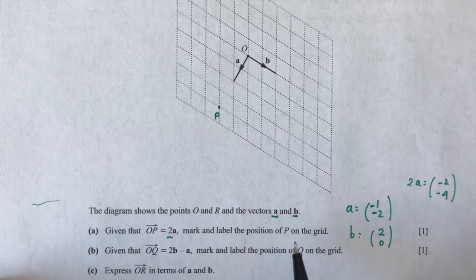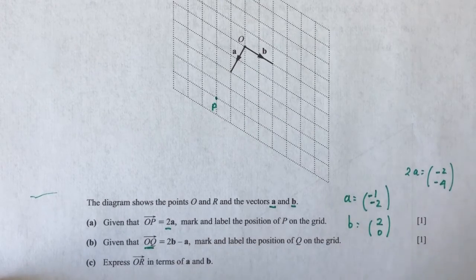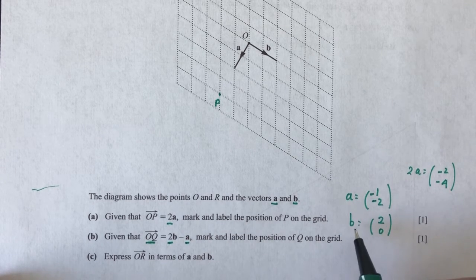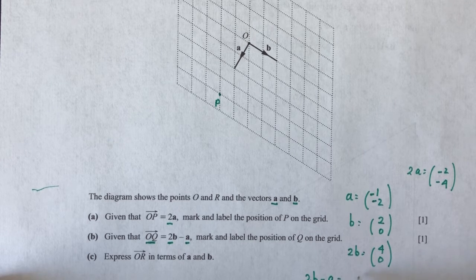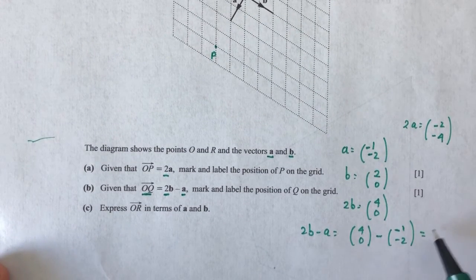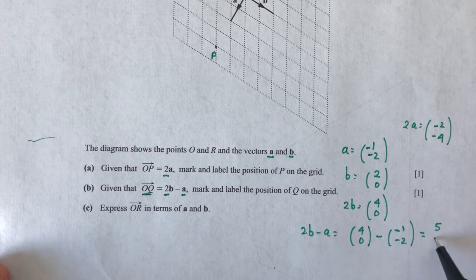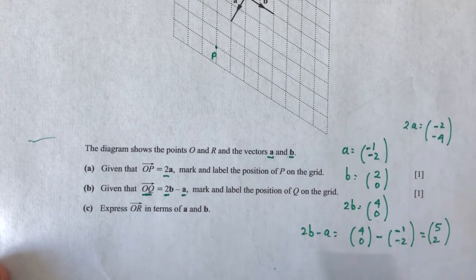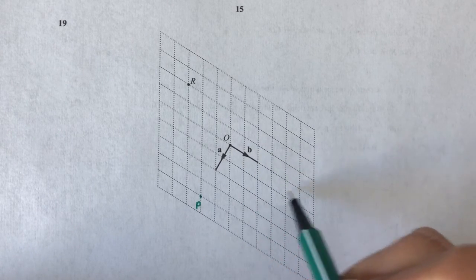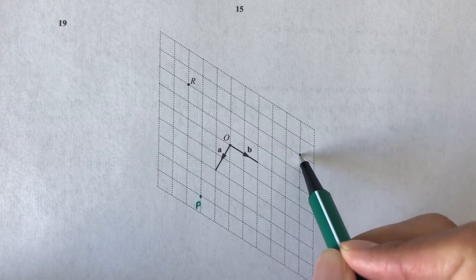Okay, and now we have to find the point Q. OQ is 2B minus A. We know B is 2, 0, so 2B is 4, 0. So we have to find 2B minus A, which is 4, 0 minus minus 1, minus 2, which is equal to 4 minus minus 1 is 5, and 0 minus minus 2 is 2. So the point OQ is 5, 2. Okay, 5, 2 will be from this point. 1, 2, 3, 4, 5, then 1, 2. It will be here. That's the point Q.